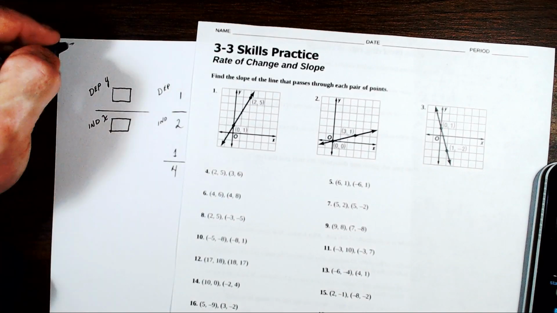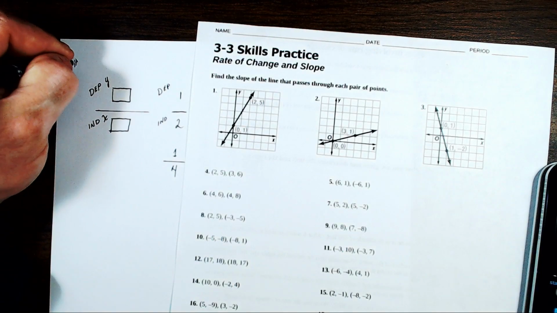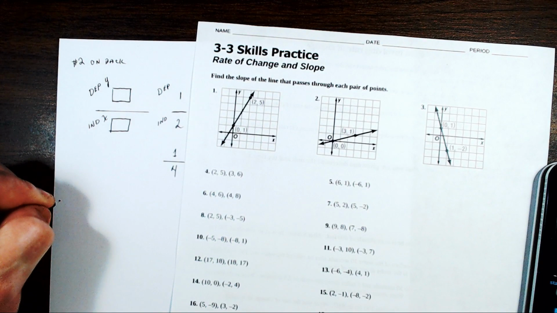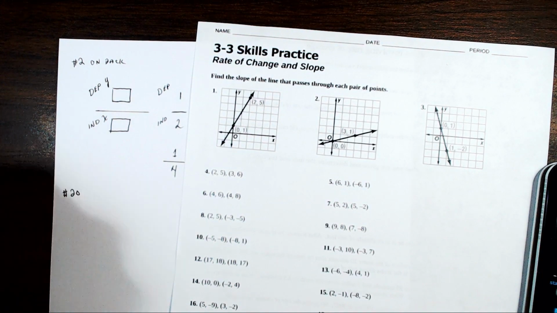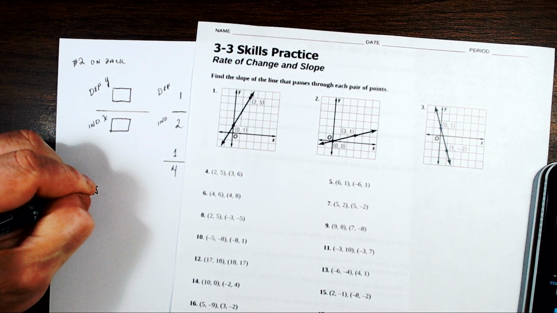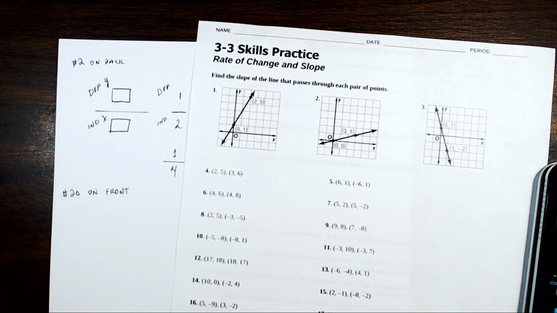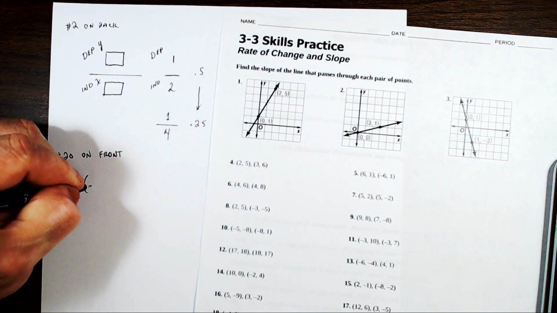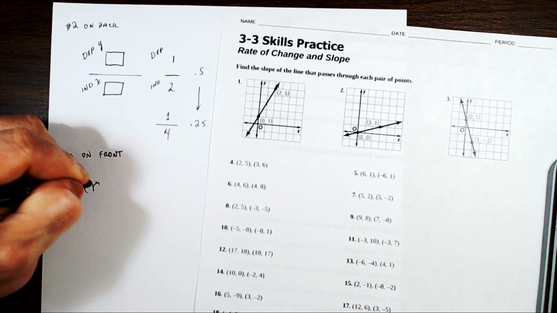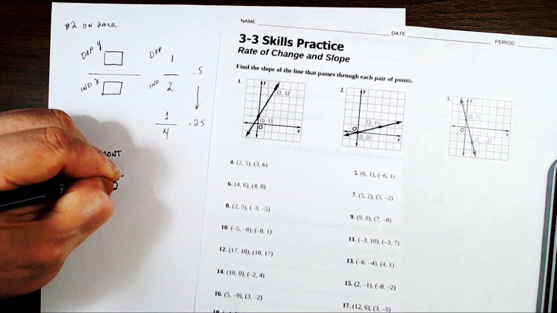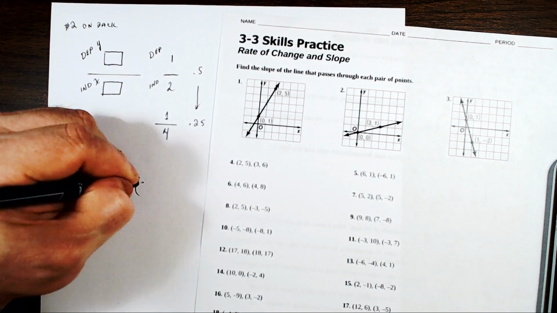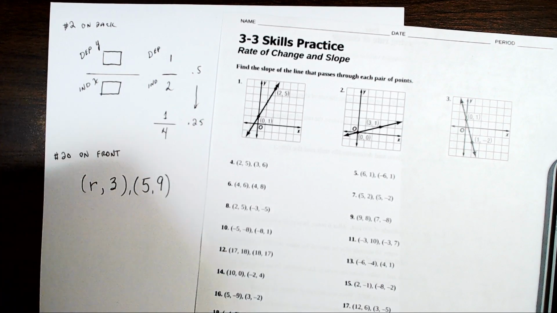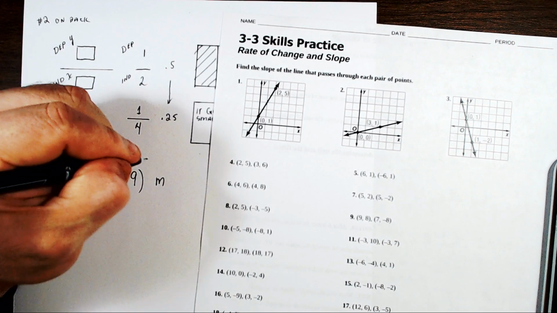So this was number 2 on the back. This is number 20, okay, on front. You are given r, okay, so already a variable, and then 3, and then you're given 5 and 9, and you're told m equals 2.